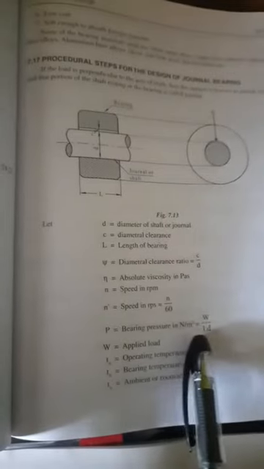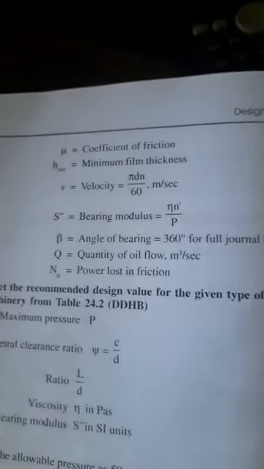Mu is the absolute viscosity in Pascal second. Suppose it runs in an oil, and that oil has a viscosity mu. N is the speed in RPM, that is rotational speed, and N dash is the speed in RPS, that is N by 60. Next is the bearing pressure. For the load W, the bearing pressure is W by LD. W is the applied load, T is the operating temperature in degrees centigrade, T is the bearing temperature, T is the ambient temperature.